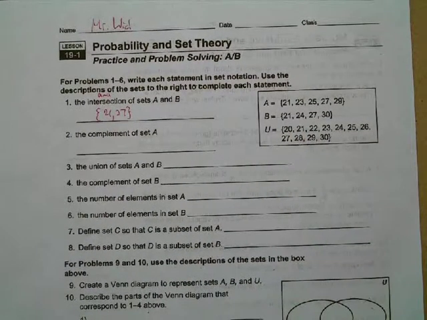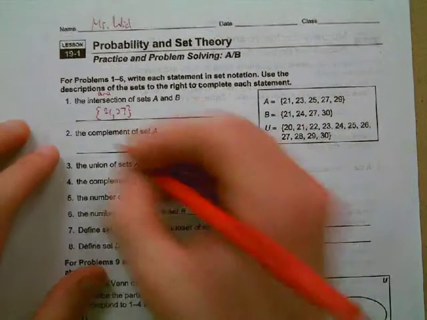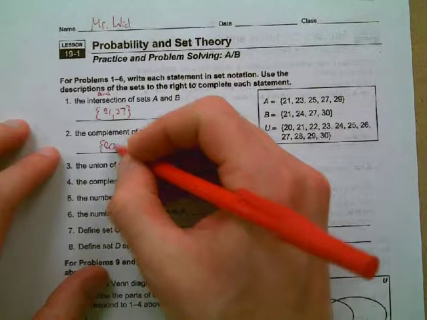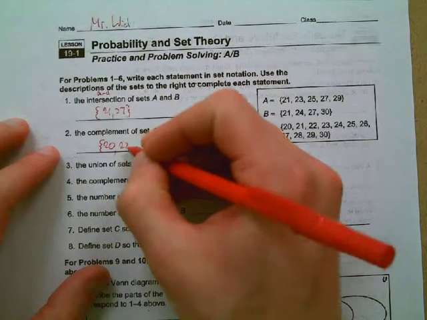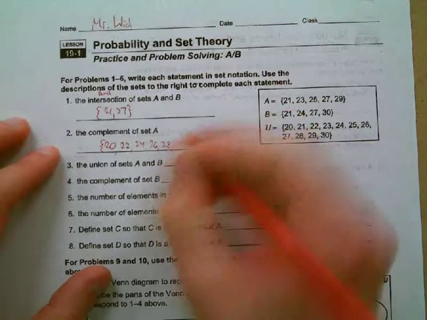So in other words, if A has these, then what's not in A? Well, it's going to be 20, okay, and then 22, 24, 26, 28, and 30. Okay? And that gives you the complement.